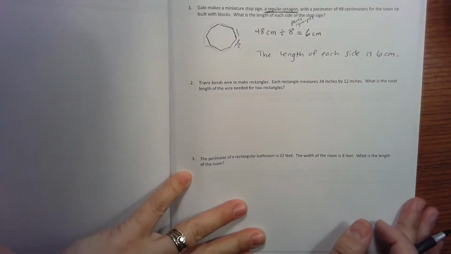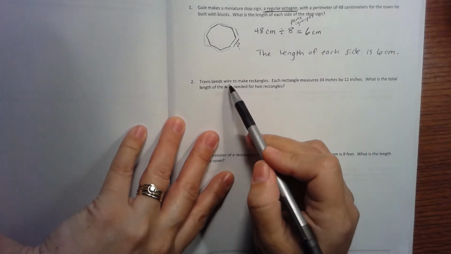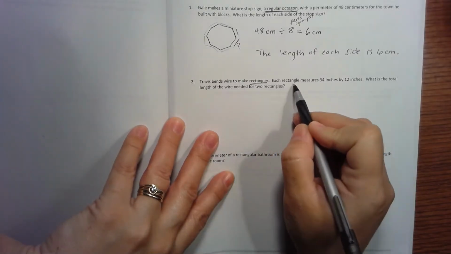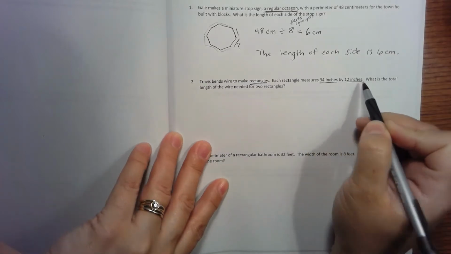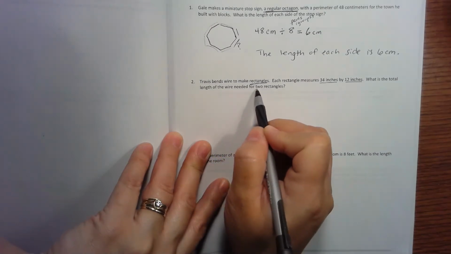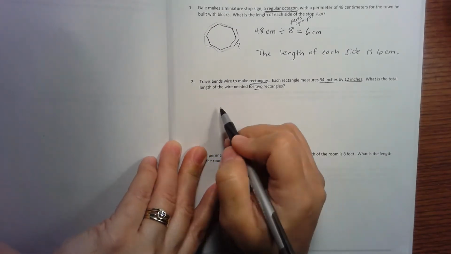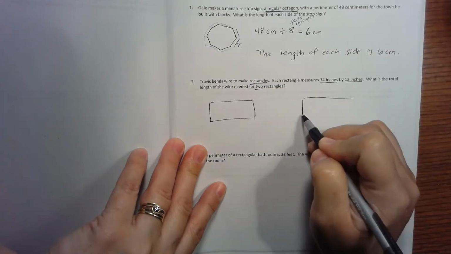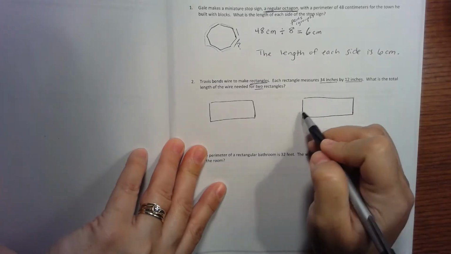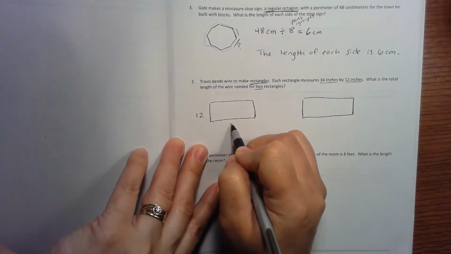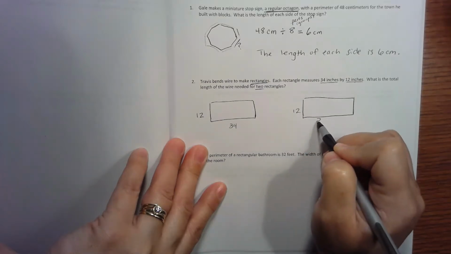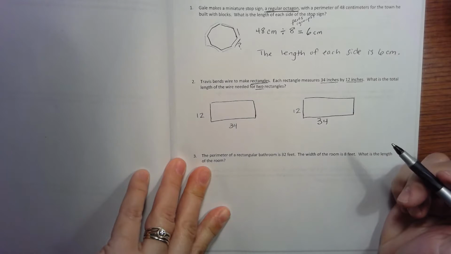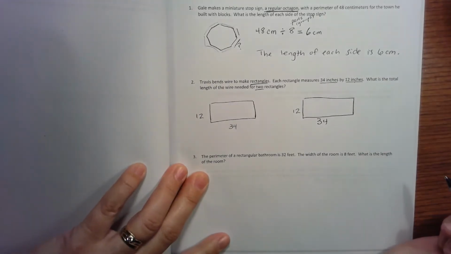All right, number 2. I'll read it, then we'll pause and you go try it on your own. Travis bends wire to make rectangles. Each rectangle measures 34 by 12 inches. What's the total length of wire needed for 2 rectangles? So we are doing 2 rectangles. And each measures 34 by 12. Okay, pause the video and go see if you can figure out the total length of wire he'll need for 2 rectangles.